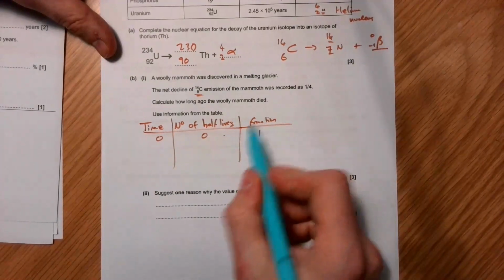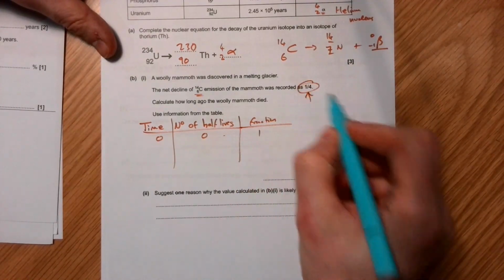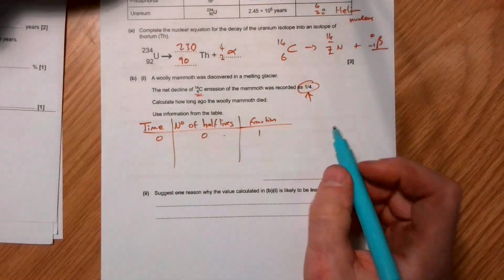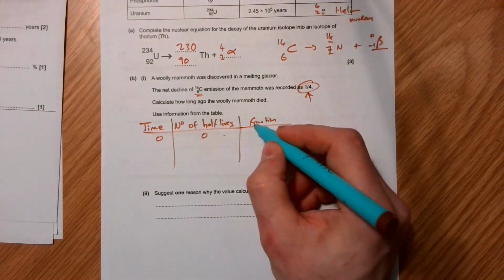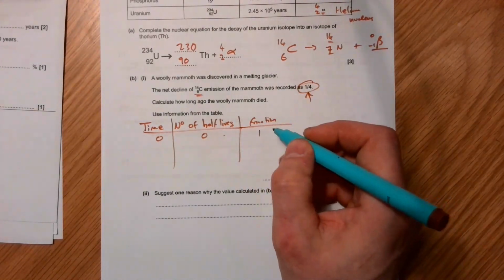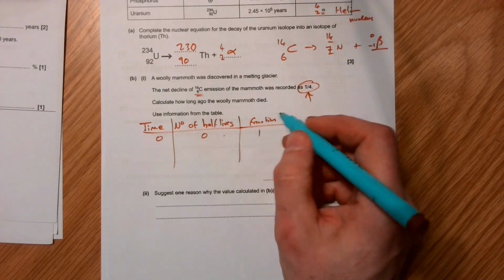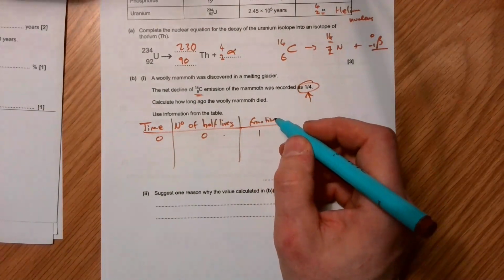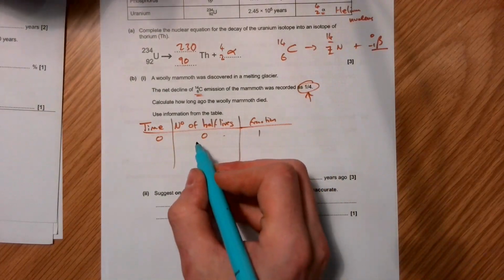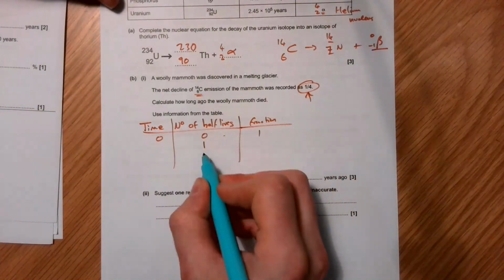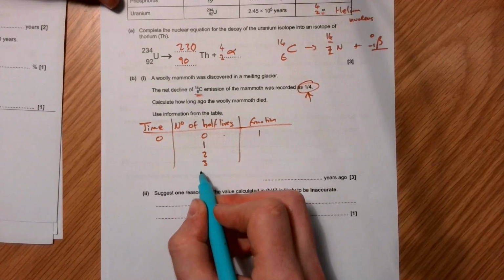Now why have I put fraction here? Well, because my answer has been given as a fraction. If it was a mass, then I would cross this out and put mass. If this was activity, I'd cross this out and put activity. So the number of half-lives, we're always going to go 1, 2, 3, and so on.